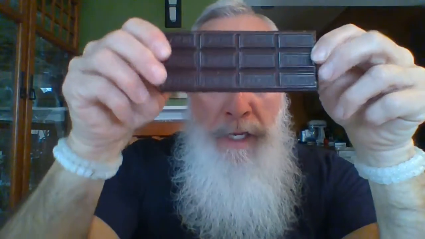Now, if I break these off, what would my fraction now be? Which one of these is the numerator and which one of these is the denominator? Think about that for a minute and I'm going to get right back to you.